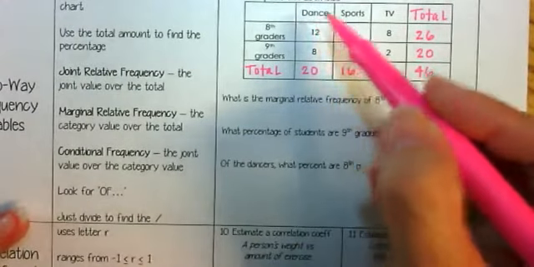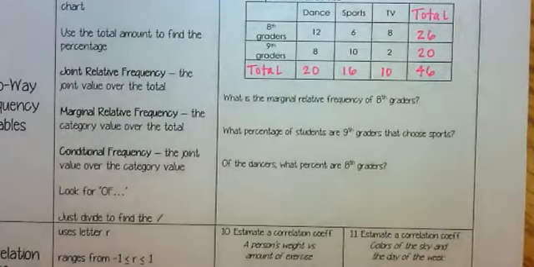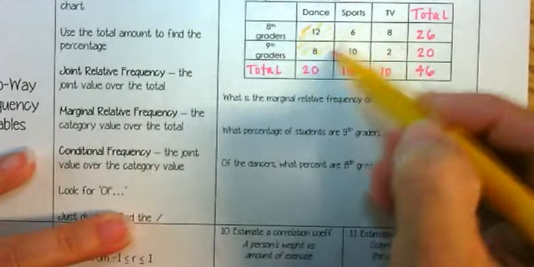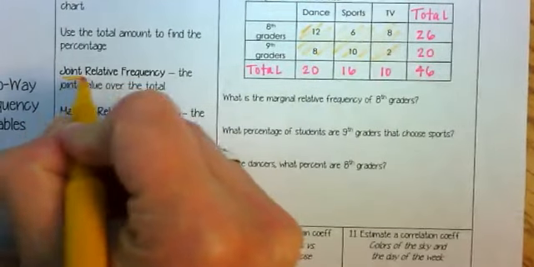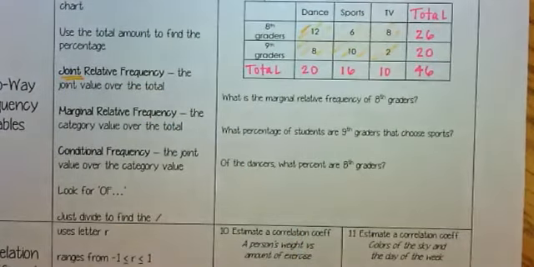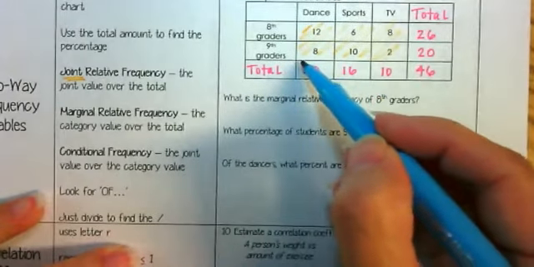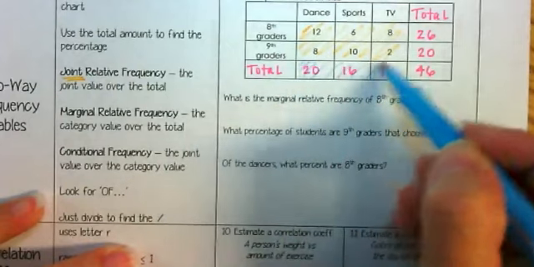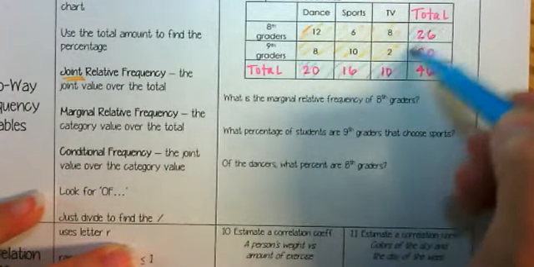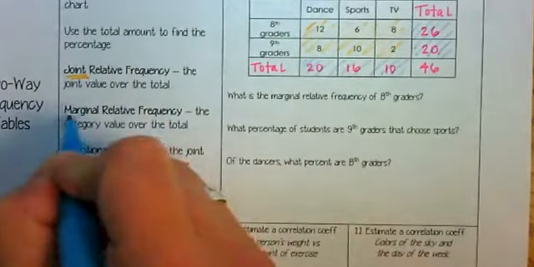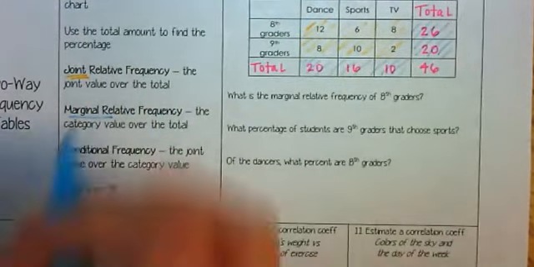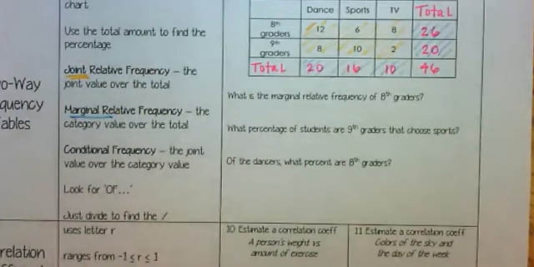All right, so what we talked about was joint and marginal frequency. Joint boxes are the ones in here. So these are the joint boxes, and that's because they are joining the two categories. All right, these down here are our totals. These are the margins. That's the marginal frequency. And then when we do the conditional frequency, we're going to use both of them.